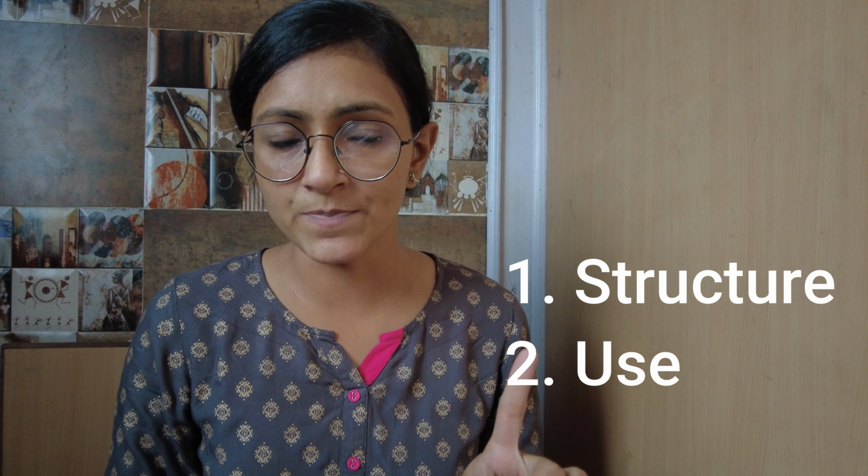You have to look only at 2 things and you will learn the tenses super quick. And what are those 2 things? The first is the structure and the second is the use. What do you mean by structure? Structure means how do we make the tense. And what do you mean by use? Use is when and why do we use the tenses.